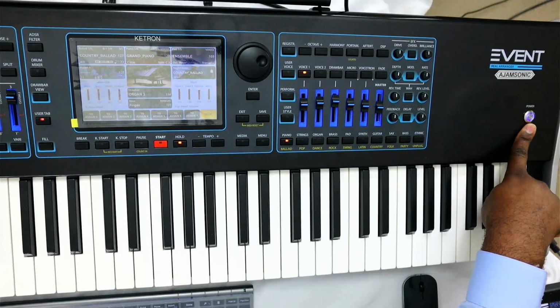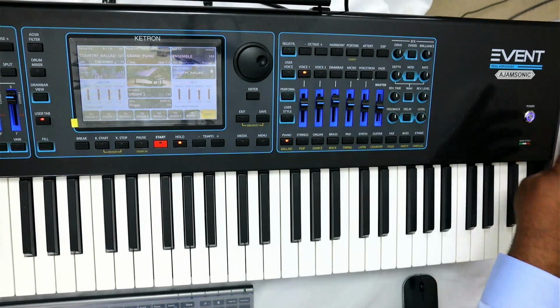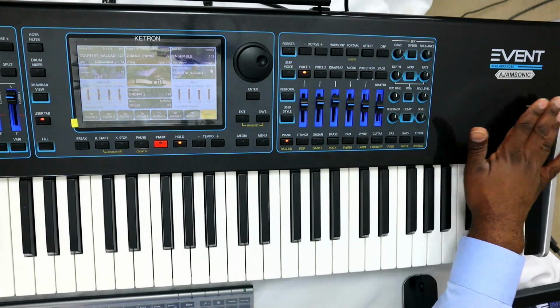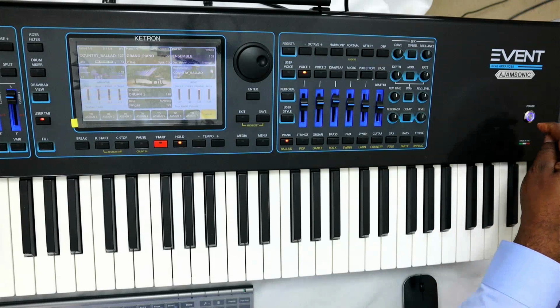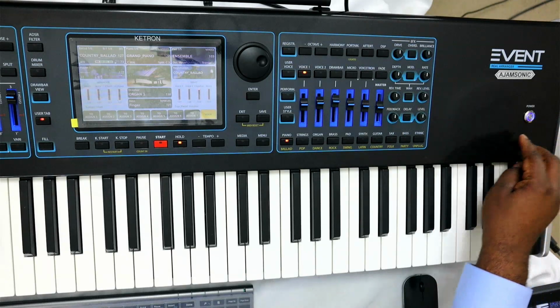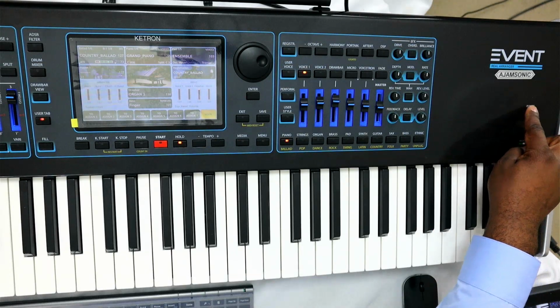Imagine you're playing at a performance and a couple of people who are maybe drunk come over and try to toy around with this. By just simply touching the button like this, there is no way it's going to be turned off accidentally. You have to physically go in and press that button. And no, the edges are not sharp and it's not going to cut you.